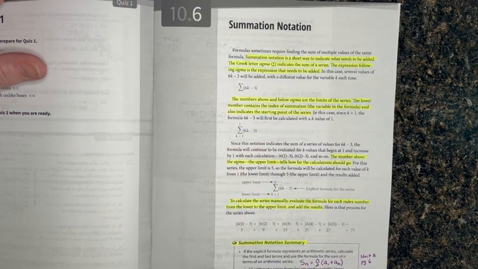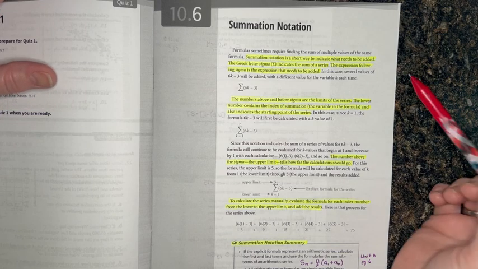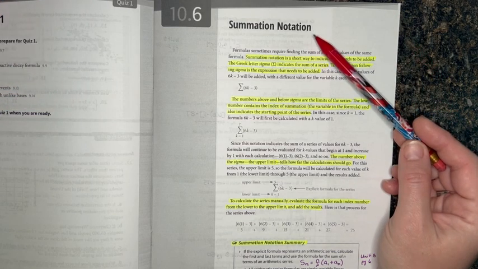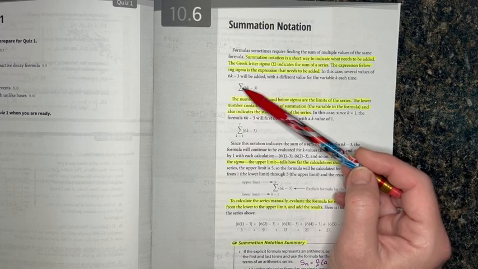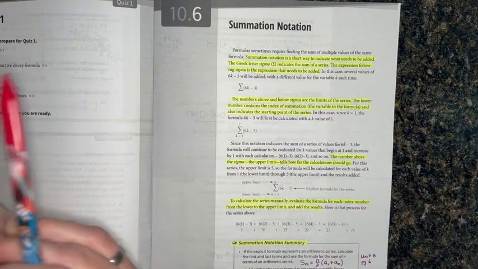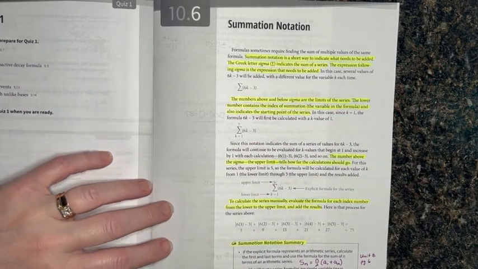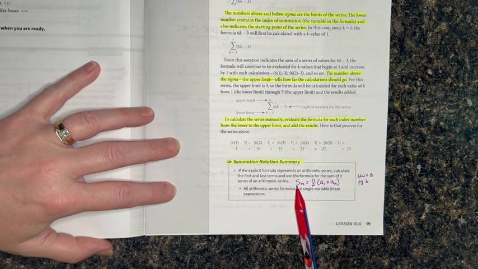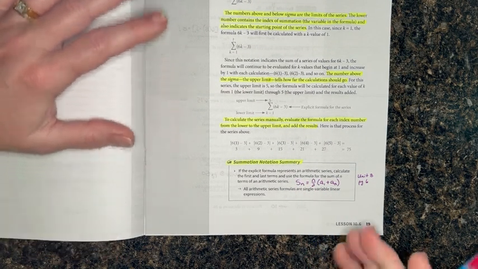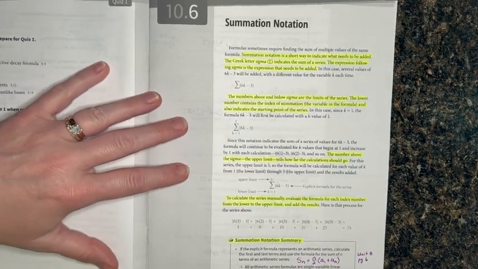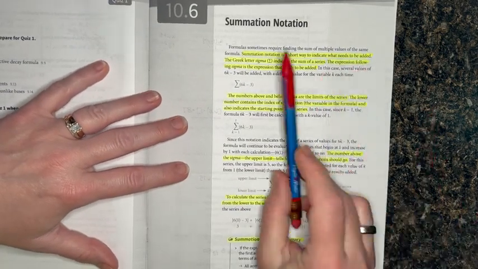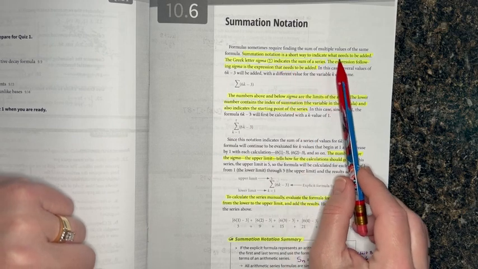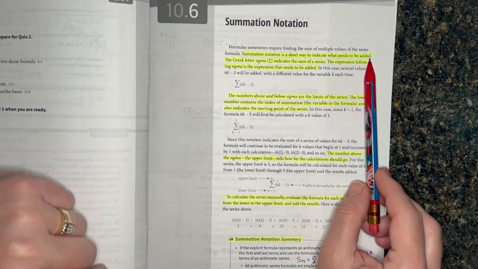Lesson 6 begins on page 19, and it's titled Summation Notation. Now, I've mentioned this symbol before, and we didn't actually use it. The book used to use an S, right? And a lot of those formulas are going to come up again, but for now, let's take a look at this summation notation. So, summation notation is a short way to indicate what needs to be added.